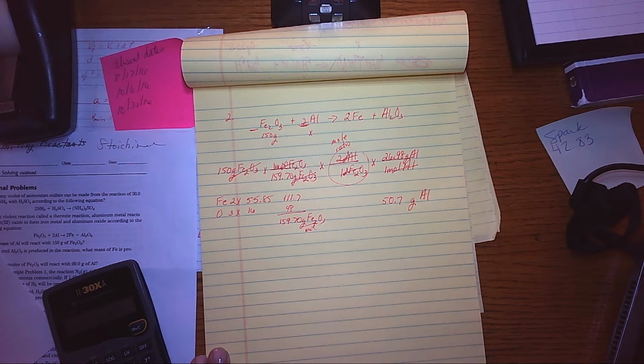Is that a 2? Where, baby? On the mole ratio? Oh, 2 over 1. It's 2 moles of aluminum over 1 mole of iron oxide. So whenever you're doing that, you're only focusing on the one side of the equation that it's talking about.